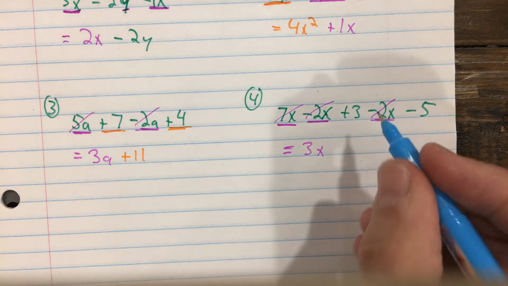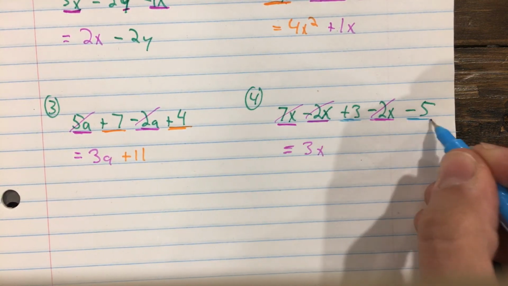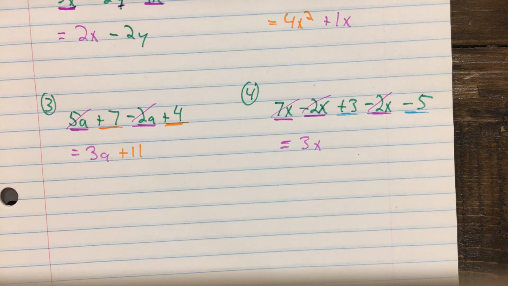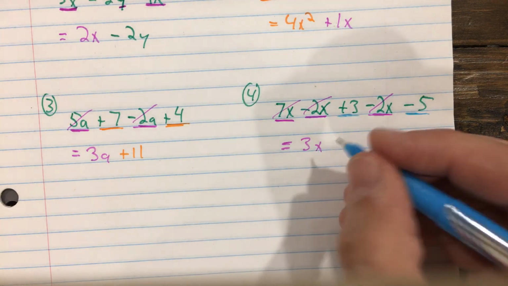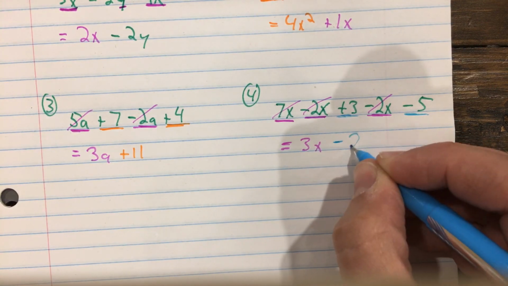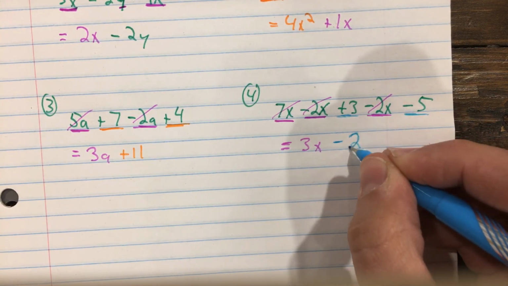And now I have a 3 minus 5. A 3 minus 5. 3 degrees outside and it gets 5 degrees colder. It's now negative 2 degrees. And there's no variable on those, so I just leave it as a whole number.